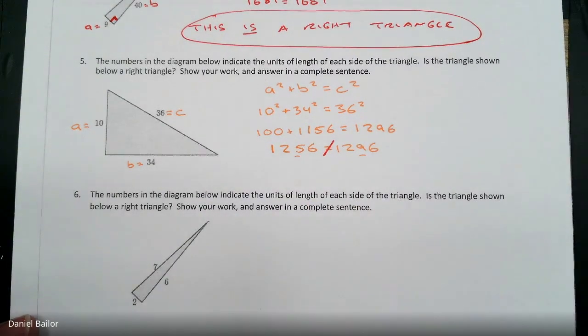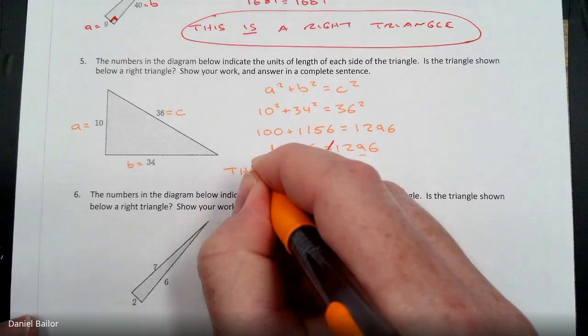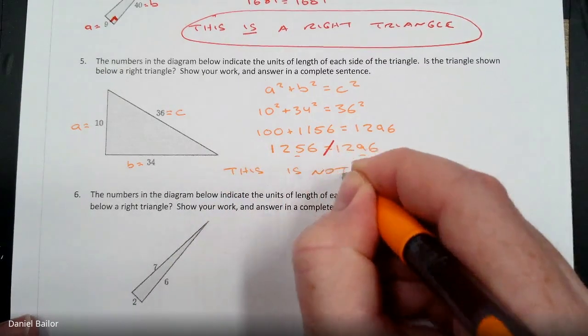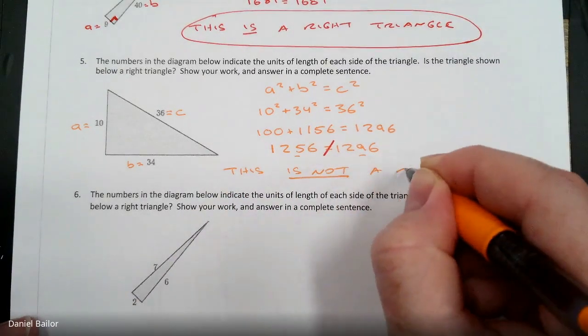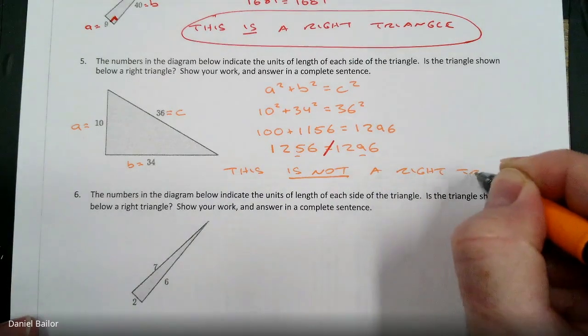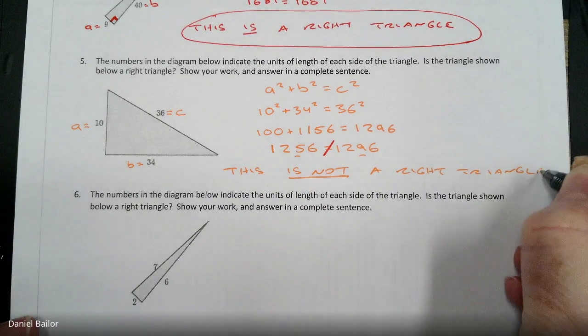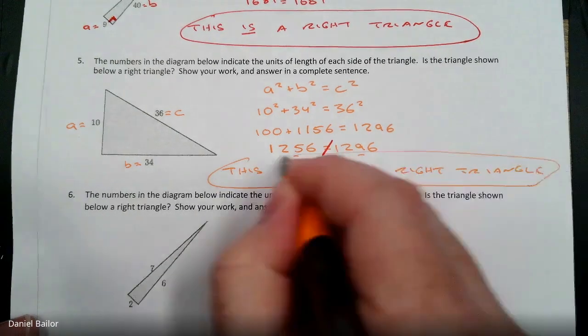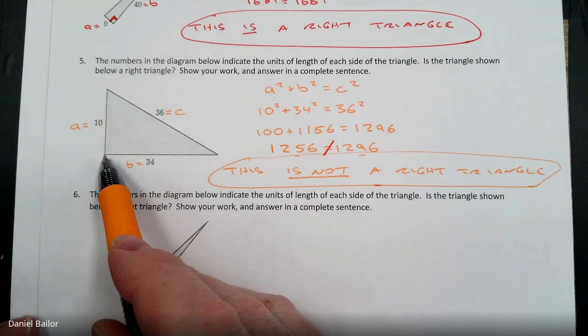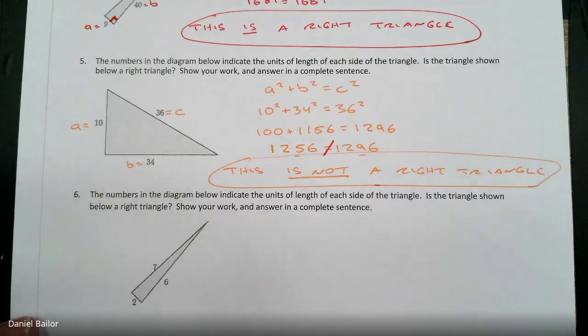The Pythagorean theorem is not true. This triangle fails the test. So this is not a right triangle. It fails the test. So I am not going to put the right angle box here because it is not a right triangle.